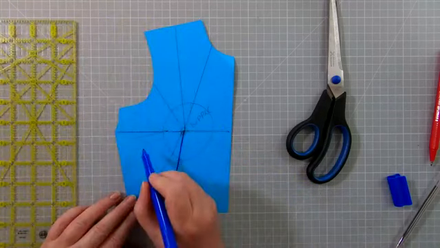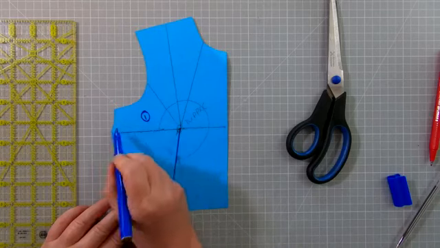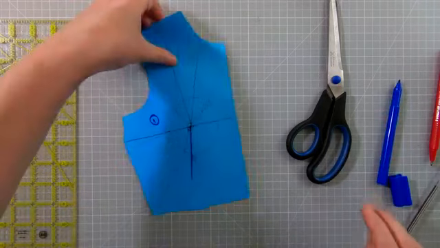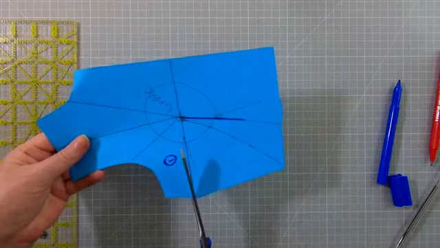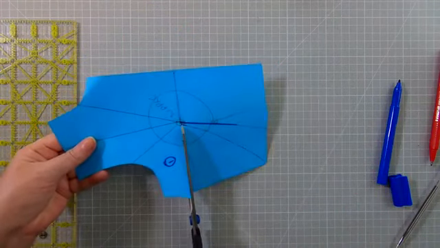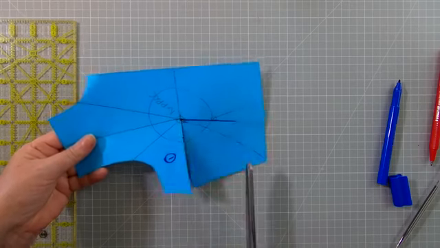So the first thing I want to do is to close this dart here. So this is my bust dart and I want to get rid of it. So step number one, I'm going to cut along this line that I've just created through the middle of that side bust dart to the apex, leaving a teeny weeny little hinge.